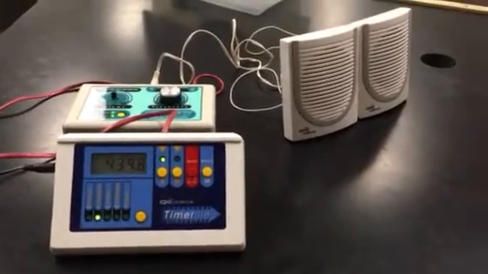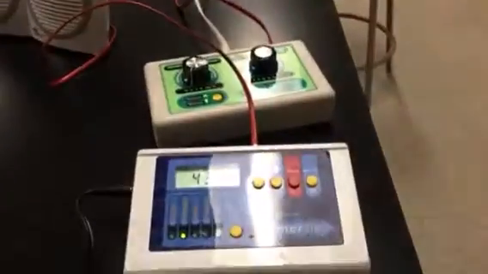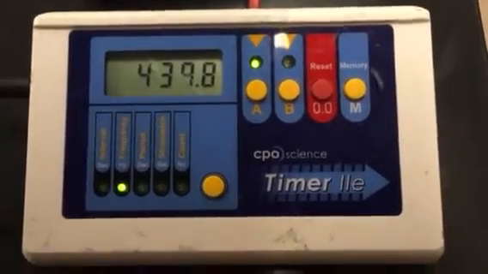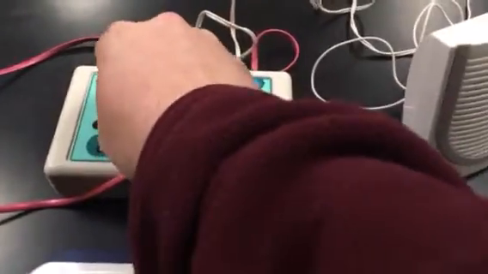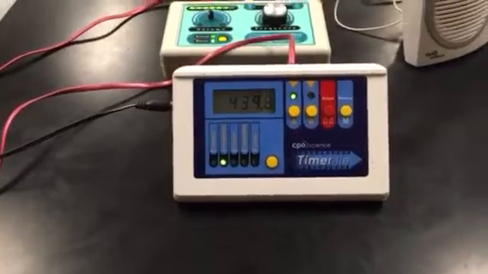So what I have back here in the lab is two sets of speakers. One right there and one right there, and you'll notice that both of them have the same frequency right now, 439.8 hertz. So one set of speakers, a second set of speakers. So I'm going to turn both of these up so that you can hear them. Alright, so both of them are going full blast at the same frequency of 439.8 hertz.